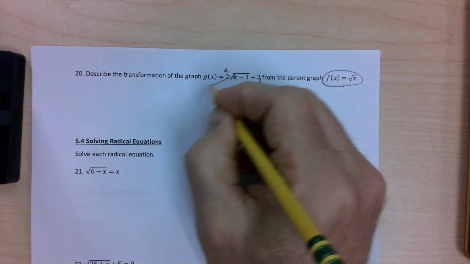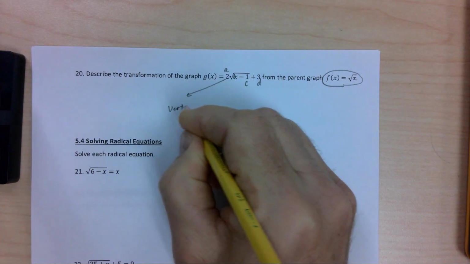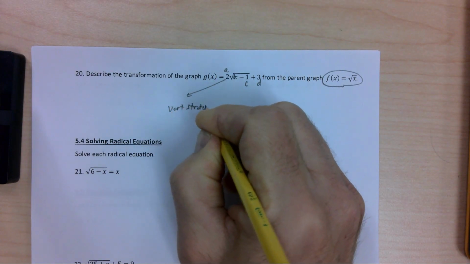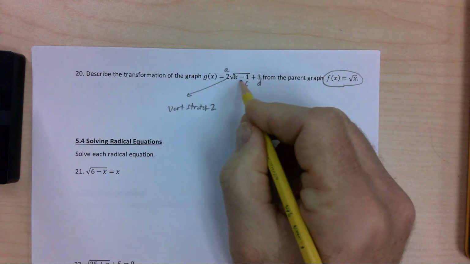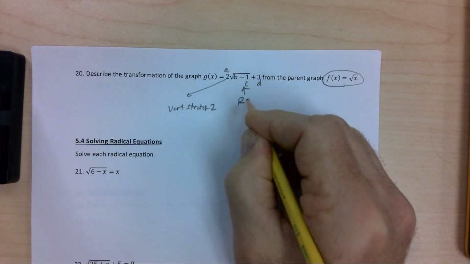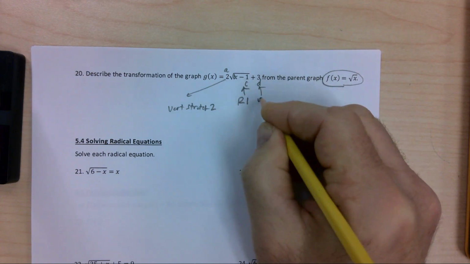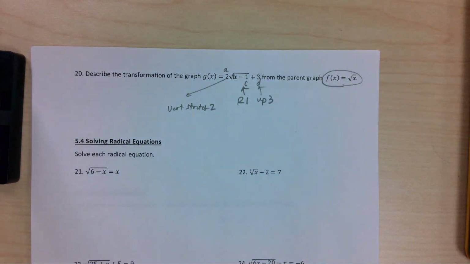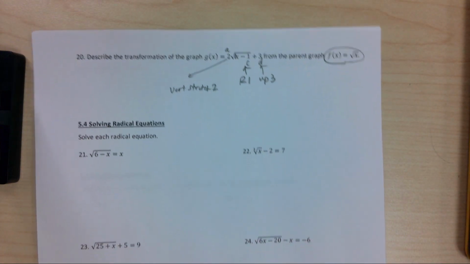What does that do? That's a vertical stretch by 2. What does an x minus 1 do? That moves it right 1. What does this do? Up 3. That's all you need to do. Hopefully you guys are getting real good at those.